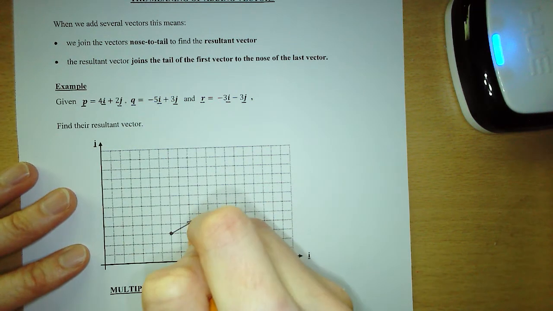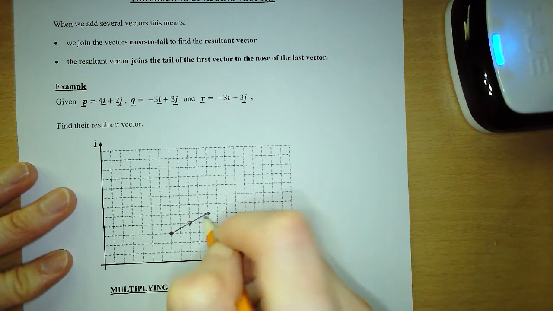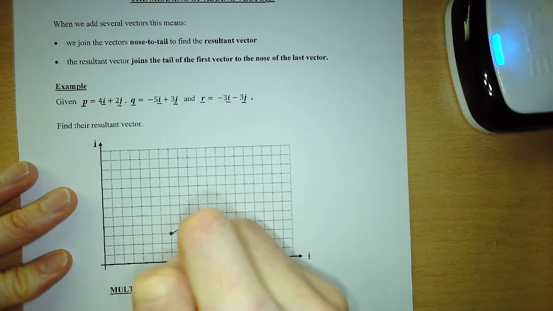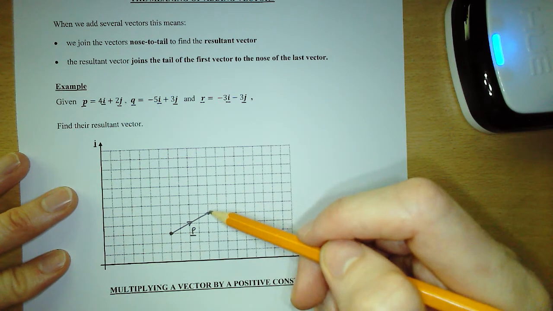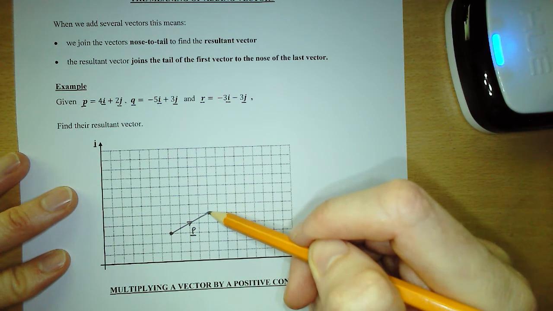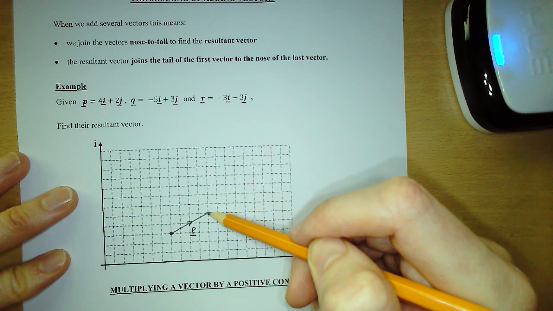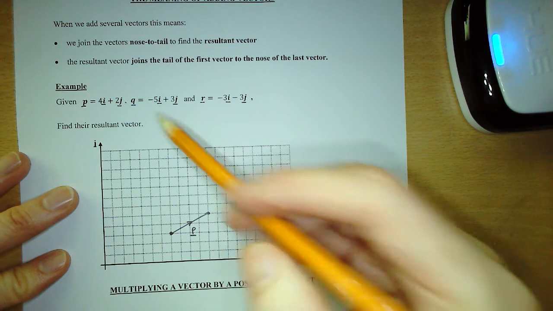And then we're going to put an arrow on it. The arrow, remember, always points at the nose. And I'm going to label it. That is vector p. Now, what we're going to do is where the nose of vector p is, we're going to join that to the tail of vector q. So vector q is starting here.